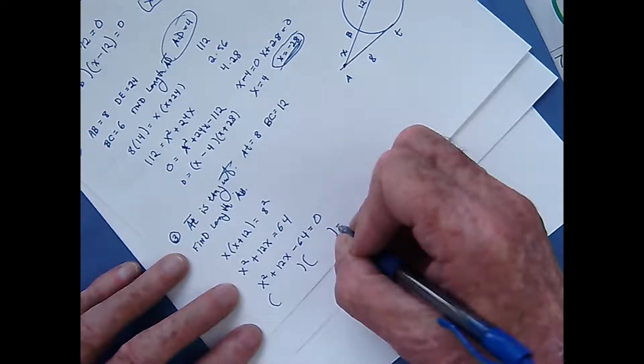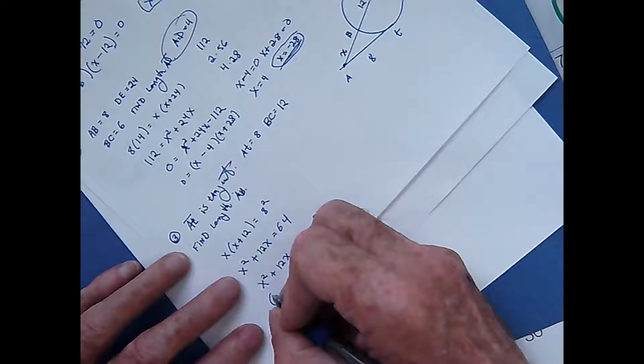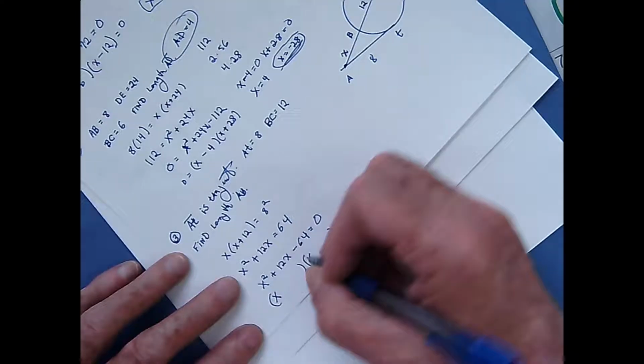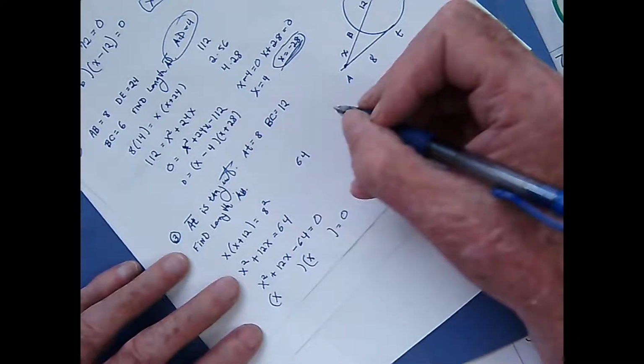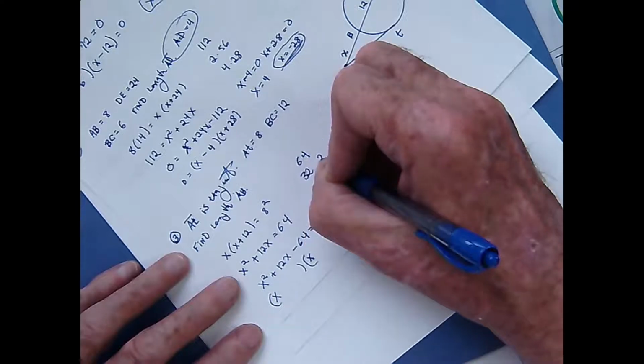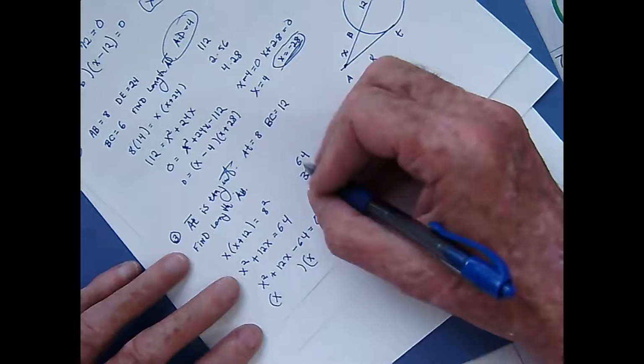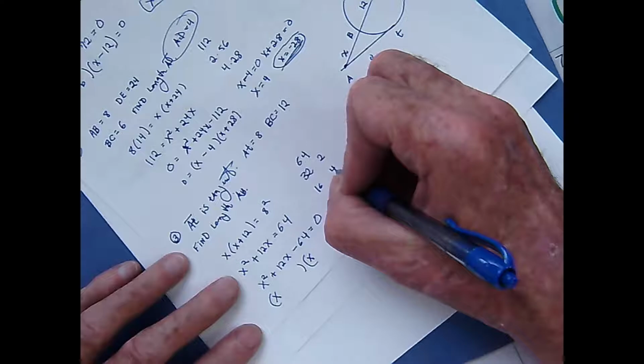Again, this wouldn't be factored nicely. I'm thinking that it could. Factors of x squared are x and x. Looking for the factors of 64, could be 32 and 2, but that won't do that 12. Could be 16 and 4, and that'll do that 12, huh?